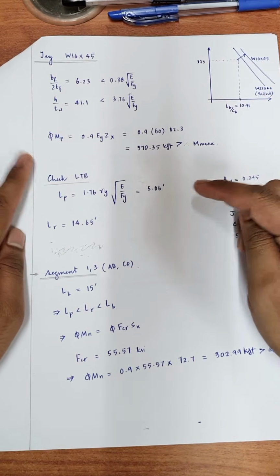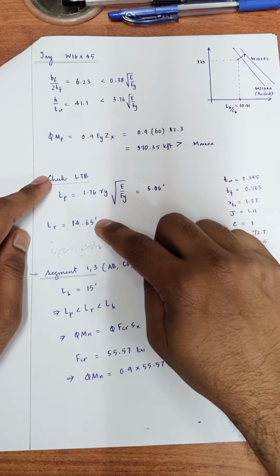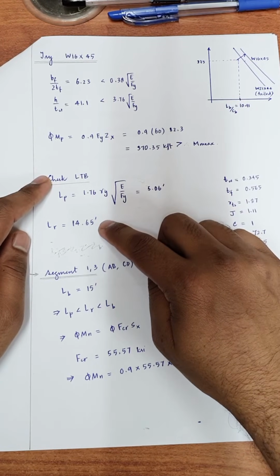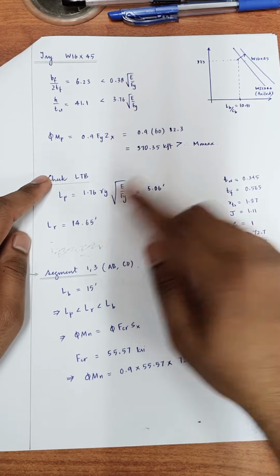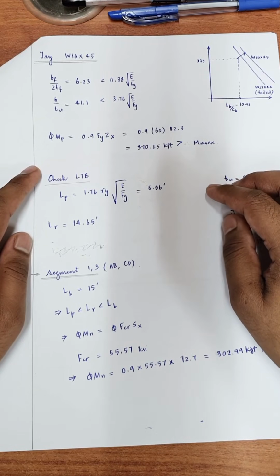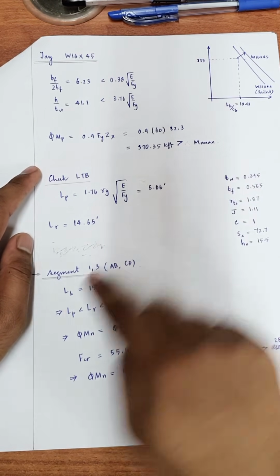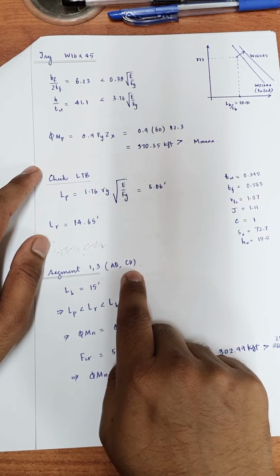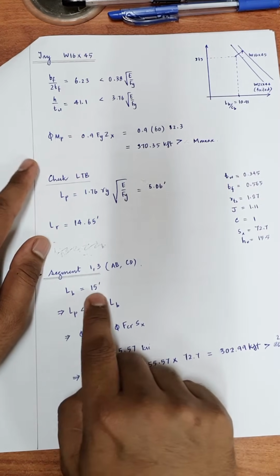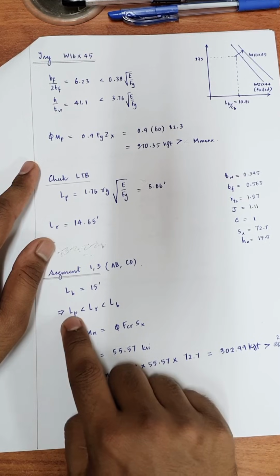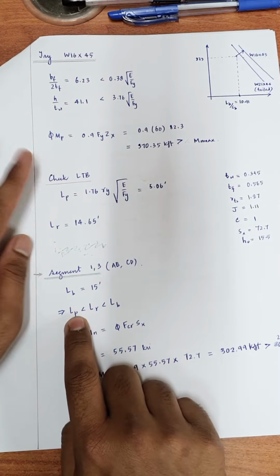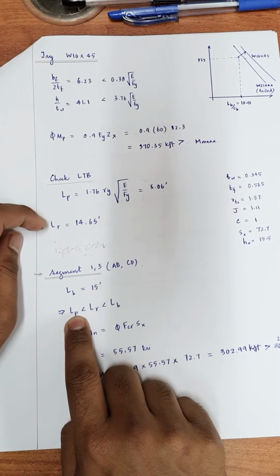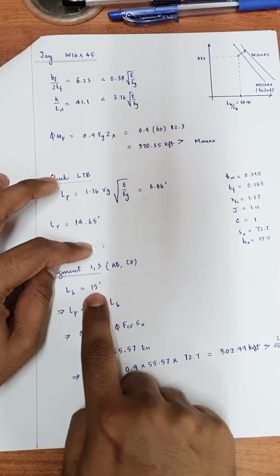So once we have found the value of LP and LR, we need to check the capacity in both the segments. So segment 1, 3, which is segment AB and CD, the LB value is 15. Therefore, when you compare, you have your LP, which is the least, and then you have LR, and then you have LB.